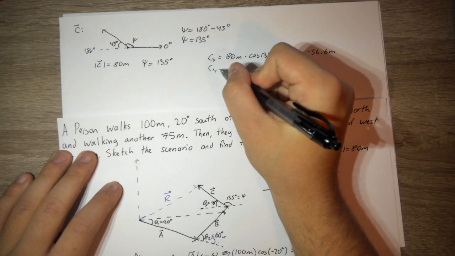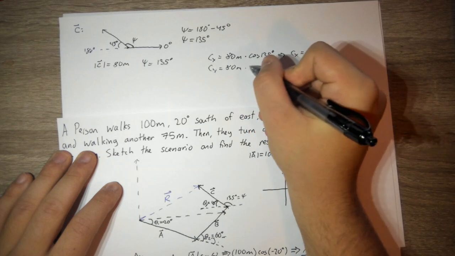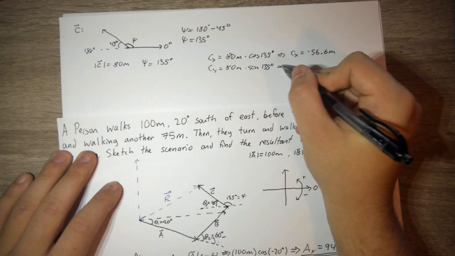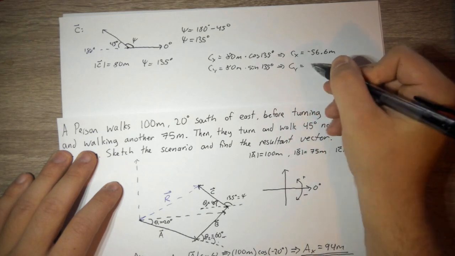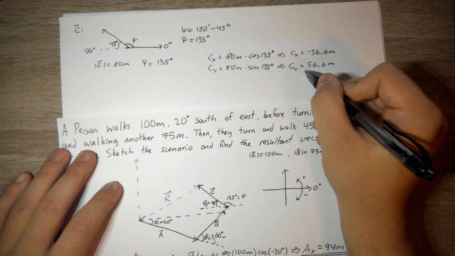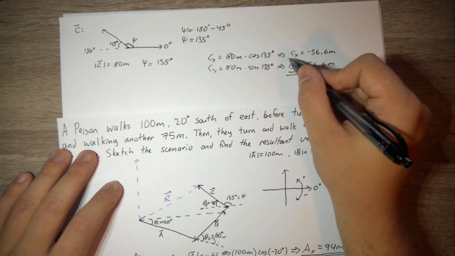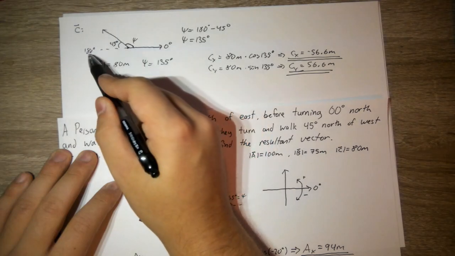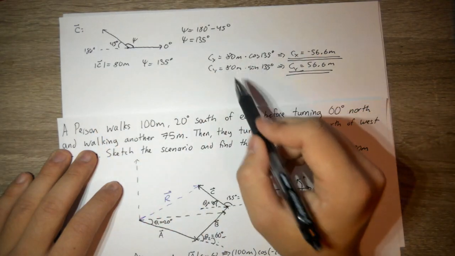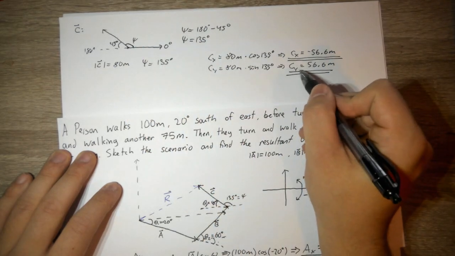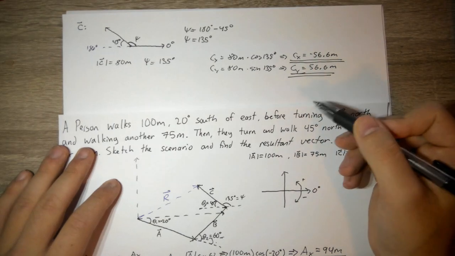And then Cy is 80 meters times sine of 135, which is positive 56.6. And again, to check if the signs make sense, we're going in the negative x direction, so that should be negative. We're going in the positive y direction here, so this should be positive. So it checks out.